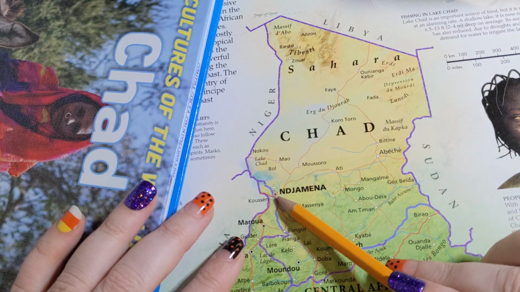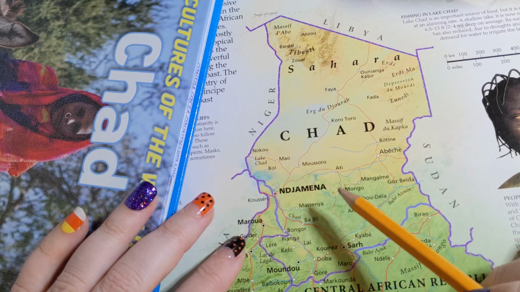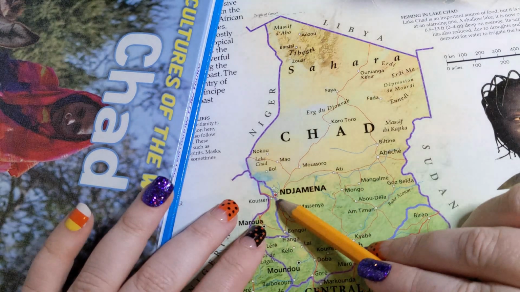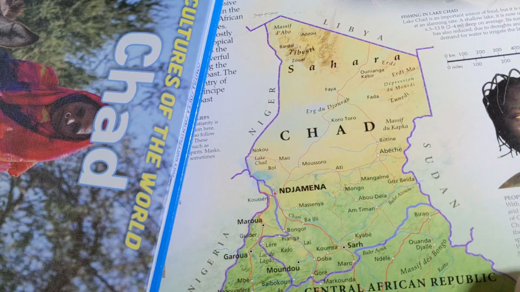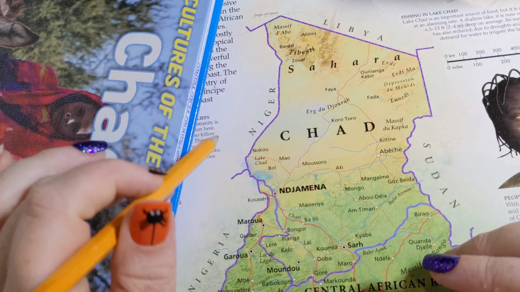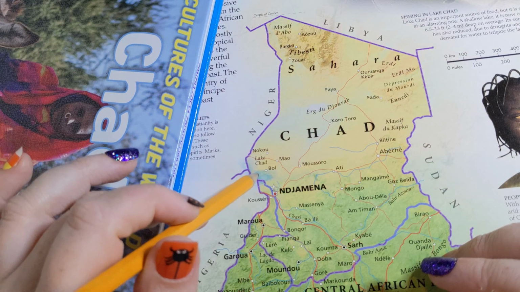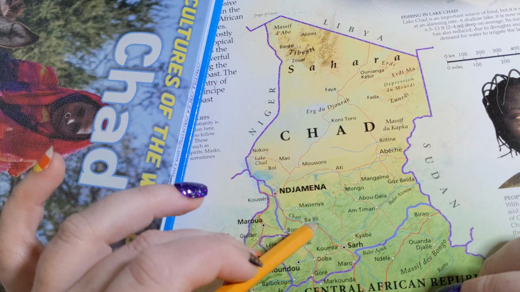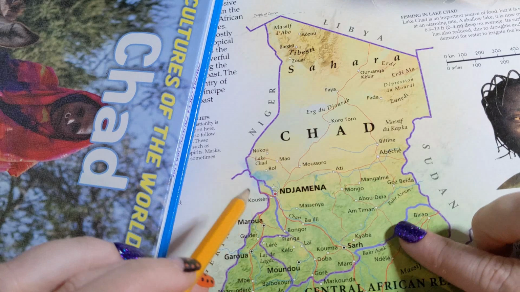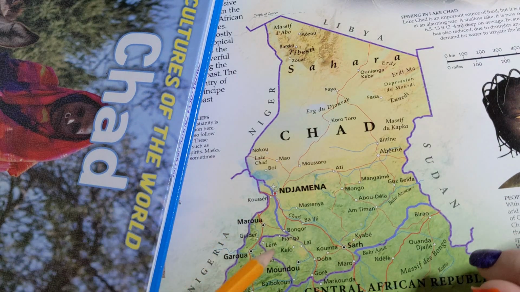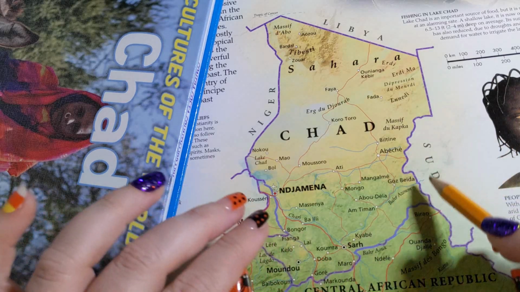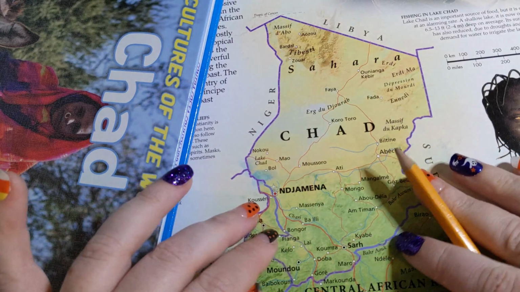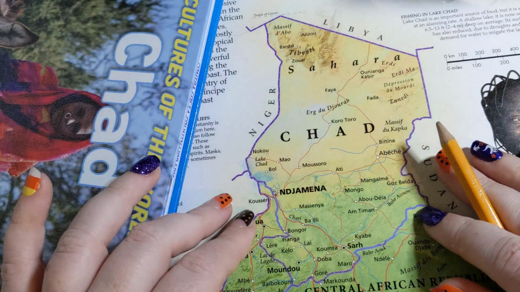And here you can see the capital city of N'Djamena. And I believe it's the largest city in Chad as well. It's right on the Chari River, making up this border right here. It's the longest river in Chad, and as you can see, there are lots of tributaries and other rivers that go through this area, helping make it very lush and green.